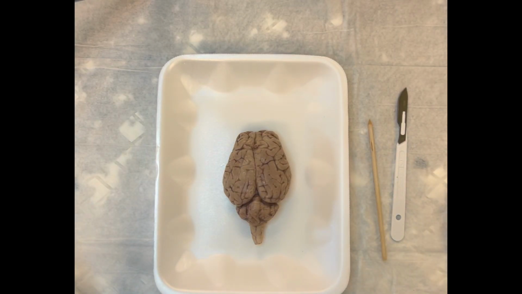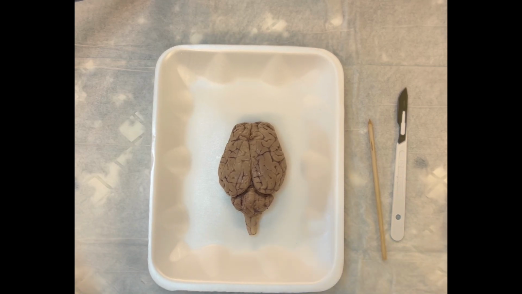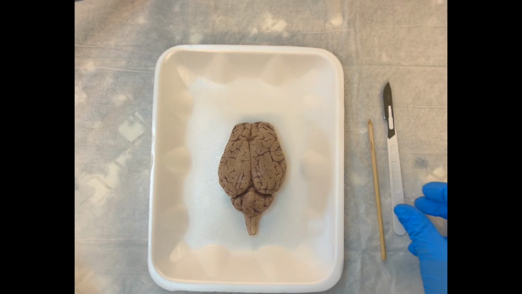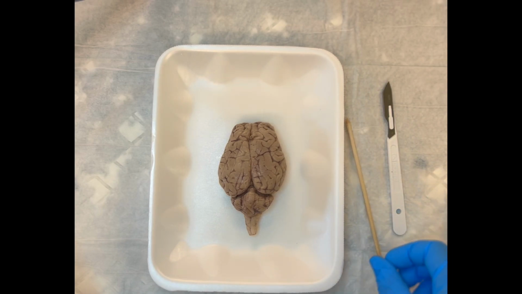This is a video for the sheep brain dissection. So what I have in front of me here is a nice clean brain. I have a scalpel blade and a wooden probe. And that's really all you're gonna need for this activity.